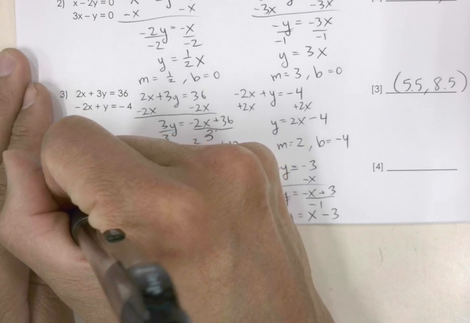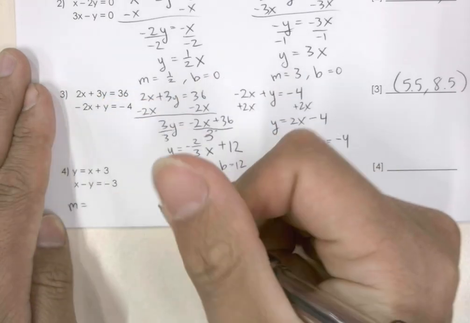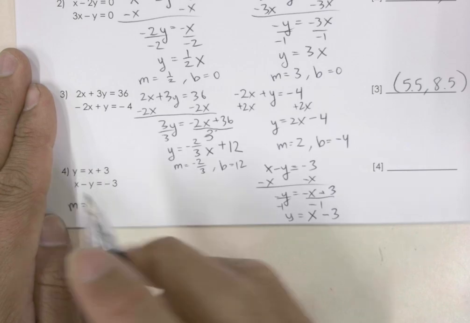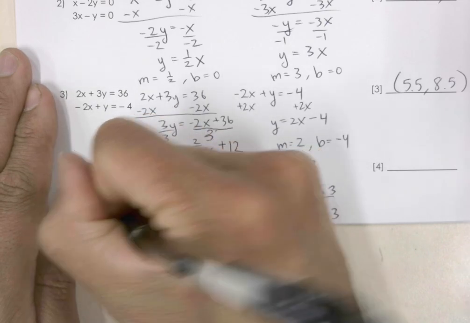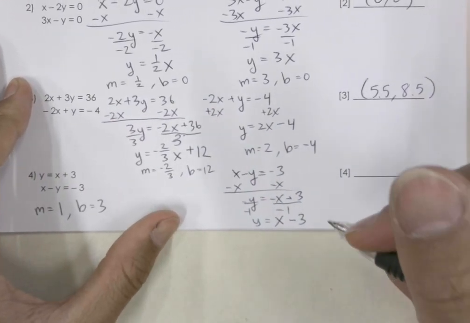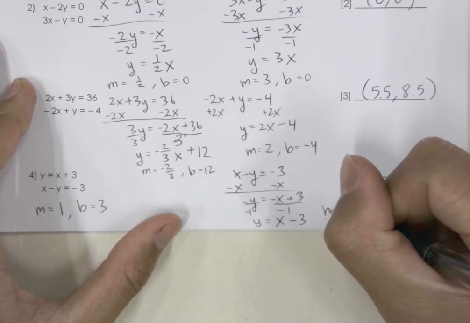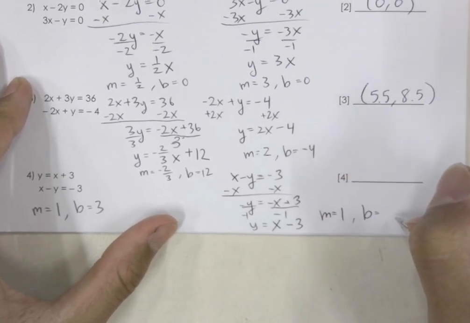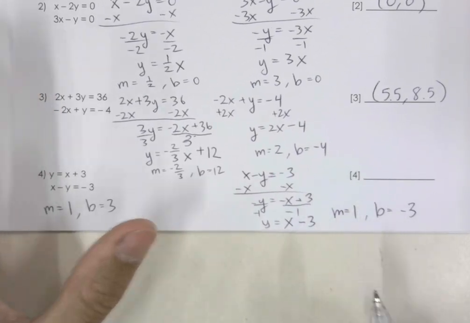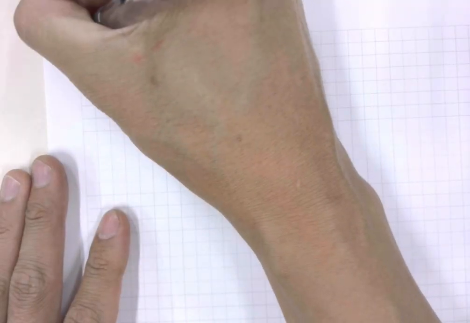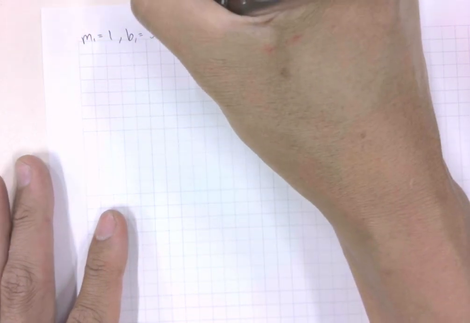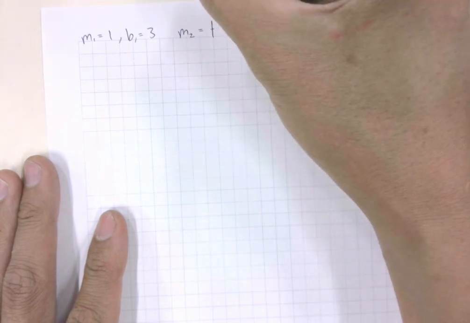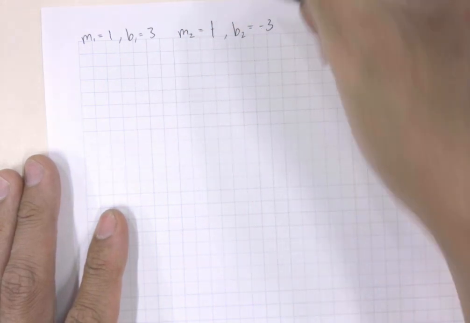So let's go ahead and identify our m and our b. So over here, our m is going to be the coefficient in front of the x, which is just 1, or 1 over 1. And then our b is going to equal 3. In our second linear equation, our m is going to equal 1, and our b is going to equal negative 3. Alright, so let's go ahead and graph these and see if we can figure out what the solution is. So here's my graph paper, and I have my m1 is equal to 1, and my b1 is equal to 3. My m2 is equal to 1, and my b2 is equal to negative 3.